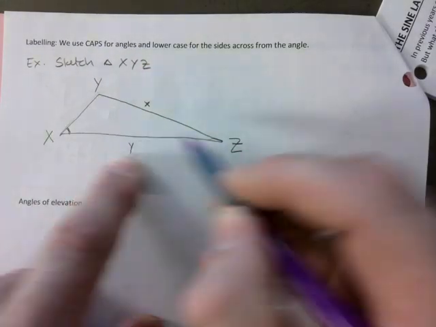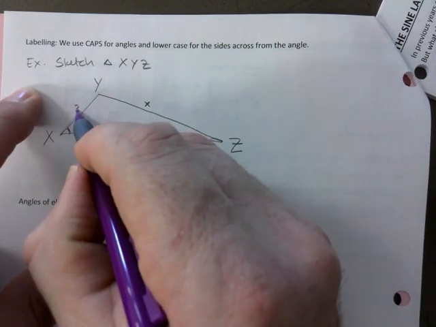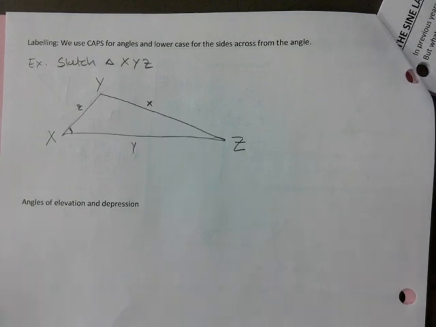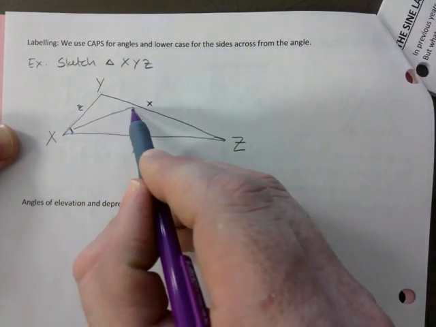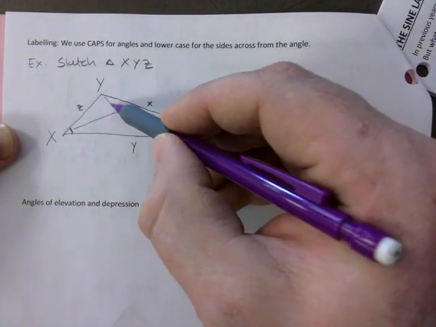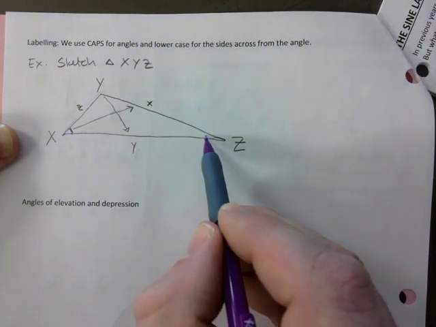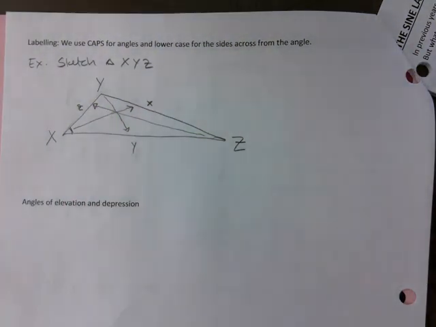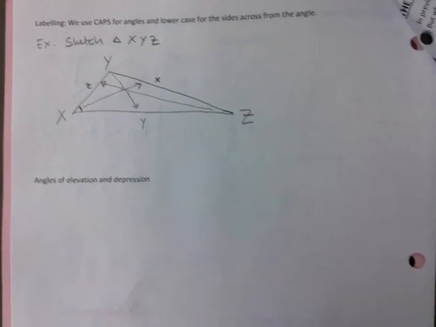This is side Y, and this is, the only way to do lowercase for me is to make it smaller. That's all I can do here, right? And so that's what I expect you to know. You want to go arrows like that. I'm not sure if that's going to help you, but that's how we label in general, okay?